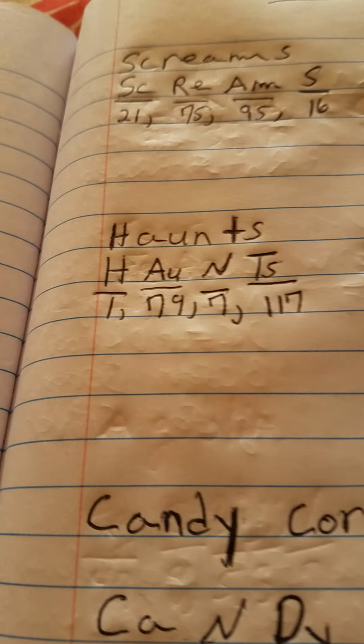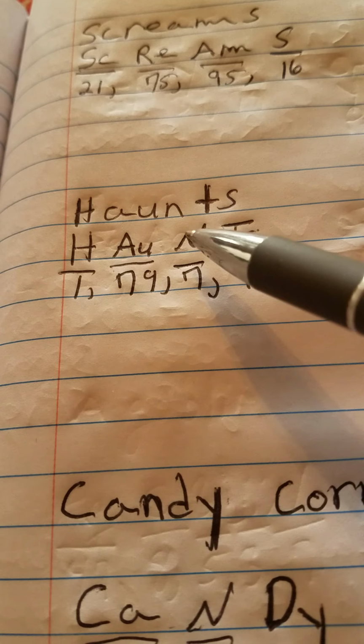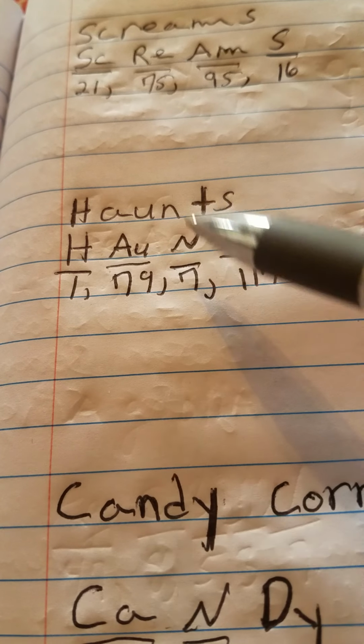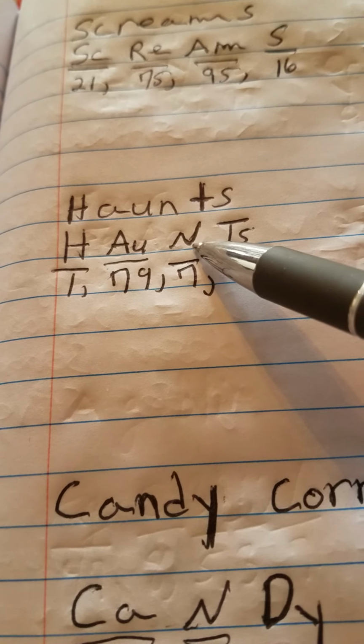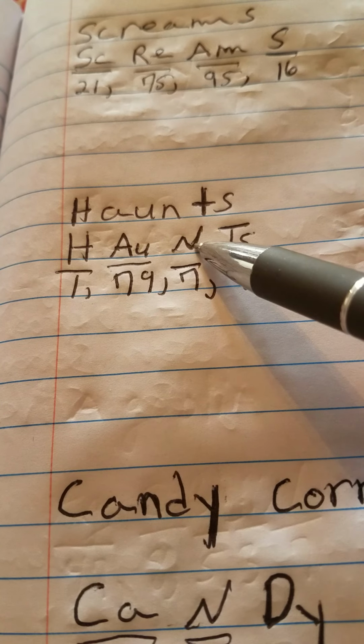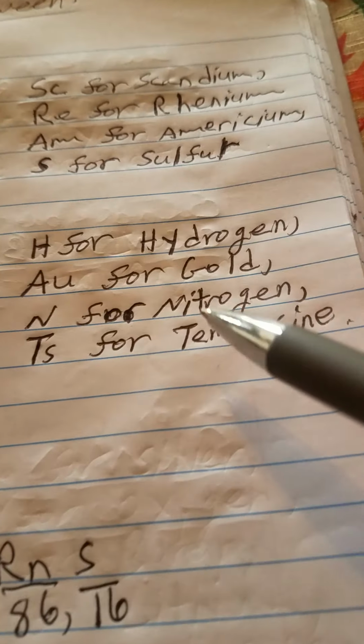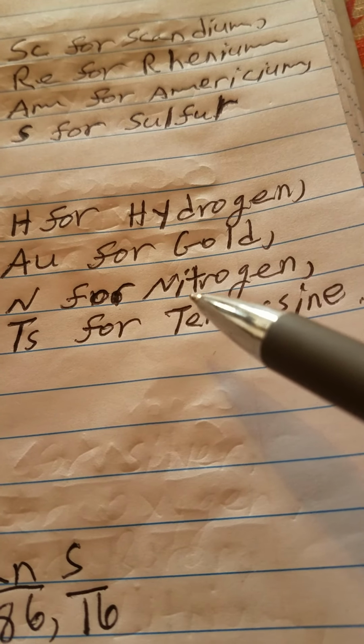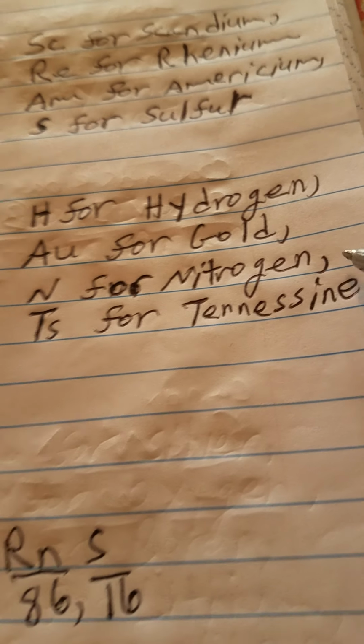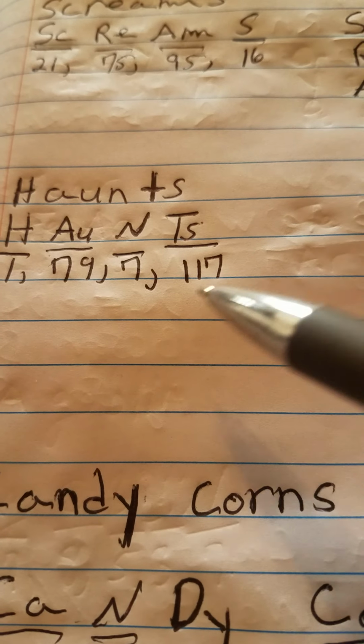Then we got a small n here, and we made it into a capital N for nitrogen. The chemical symbol for nitrogen is N, and the atomic number for N is 7. Nitrogen is spelled N-I-T-R-O-G-E-N, and that has the atomic number of 7.